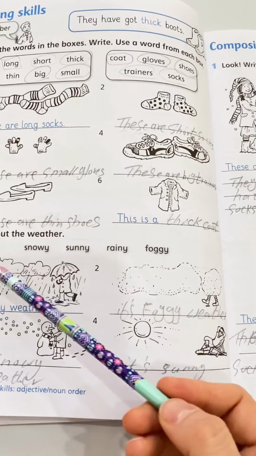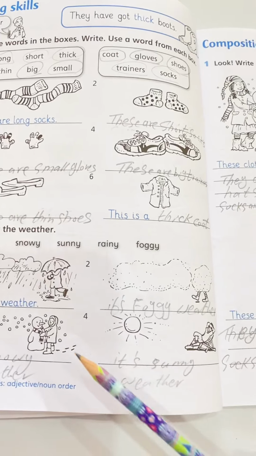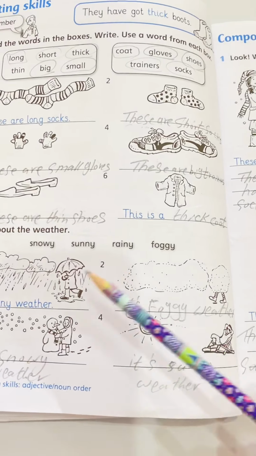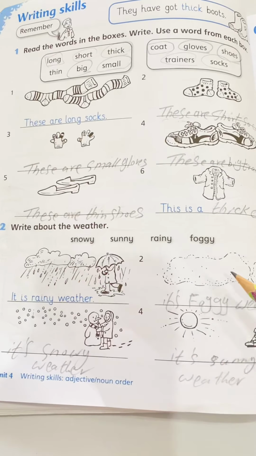Also it says, write about the weather. This one you have to look at each picture, then write about the weather.